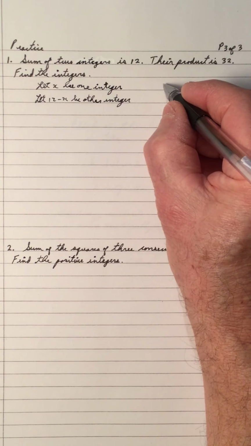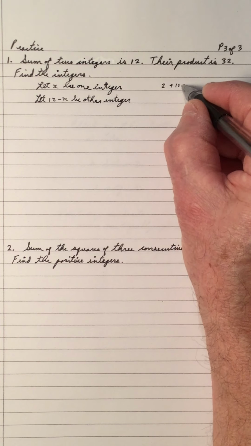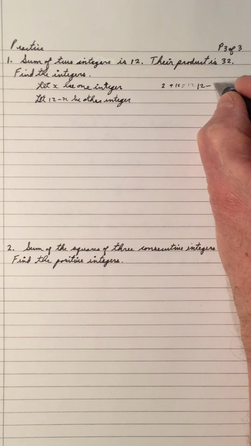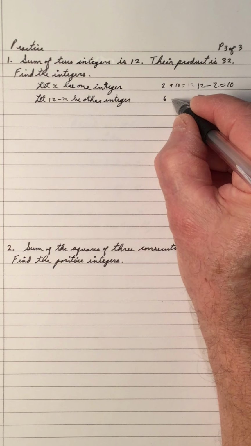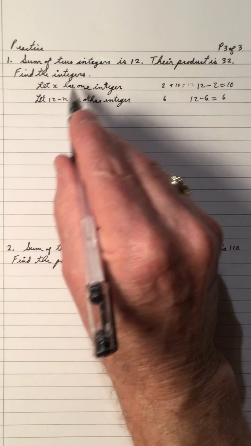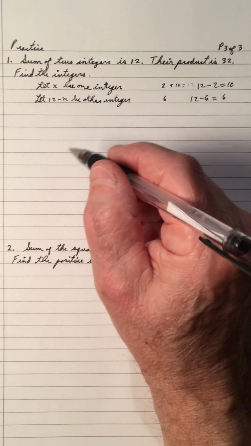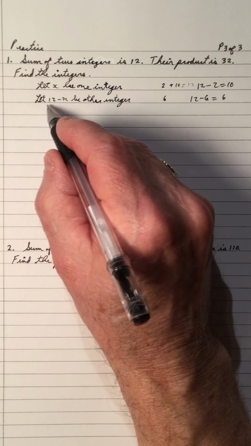And just to make sure, if I have a 2 and the sum is 12, then 2 plus 10 makes 12. So if we start with 2, and we take 12 minus 2, we'll get a 10. If we have a 6, 12 minus 6 gives you 6. So notice when you have a sum, one number is x, the other one is 12 minus x. We subtract. If I give you an 8, you would say 12 minus 8 is 4. So it's x and 12 minus x, very important.